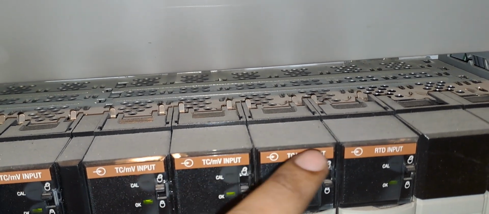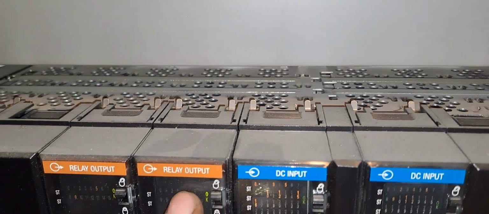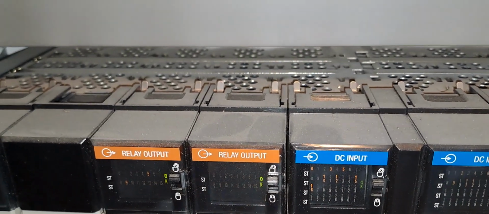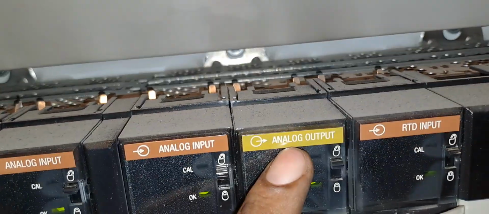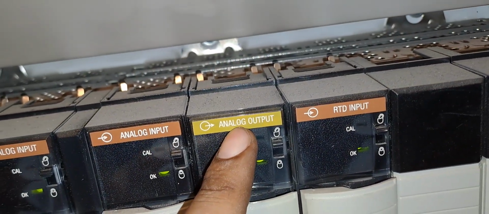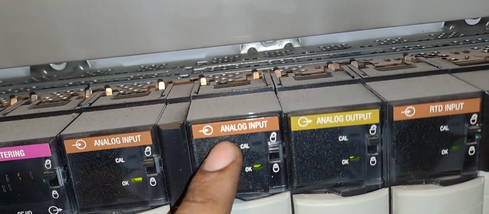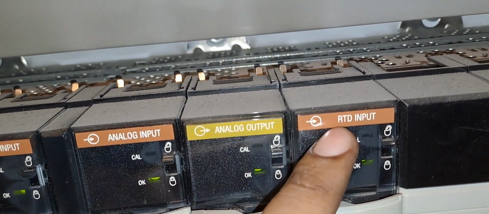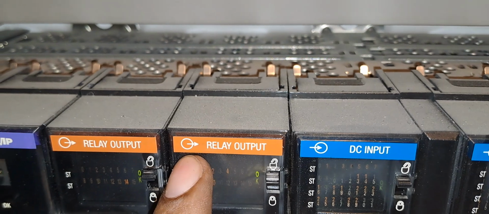This is like a color code. Digital input color code is blue. Relay output color code is orange. Same way analog output color code is olive green. Analog input color code is brown. RTD input color code is brown. Digital input color code is blue. Relay output color code is orange.